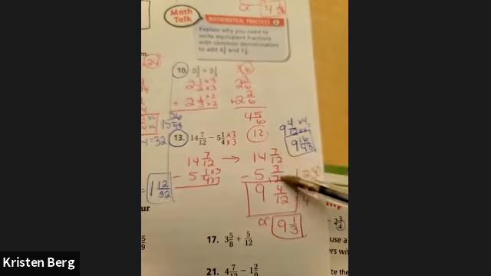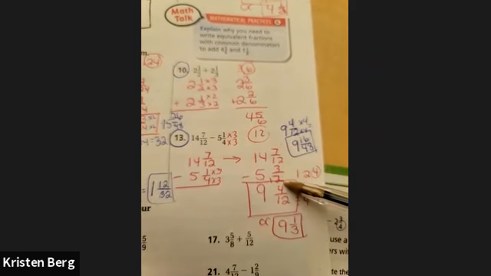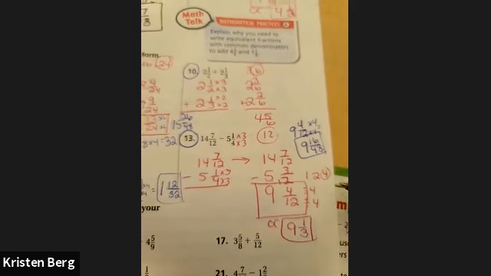Just made sure that all the fractions had a common denominator, and then you were able to subtract or add. All right, so that is all for that.